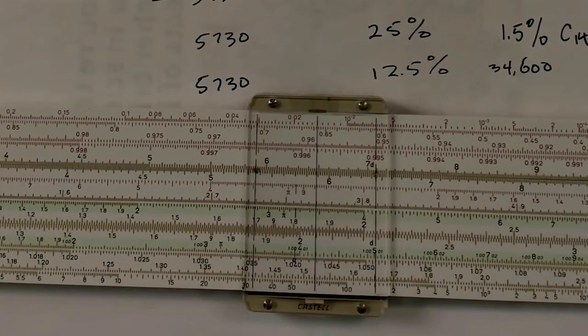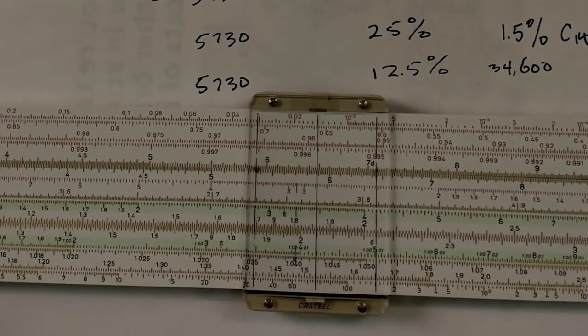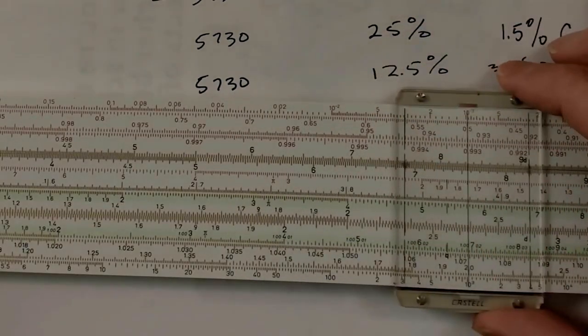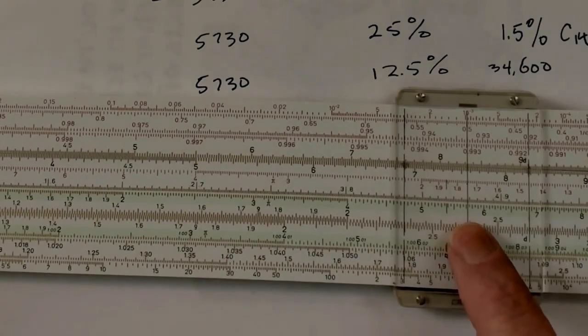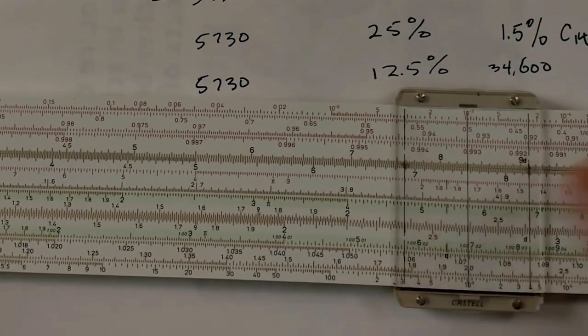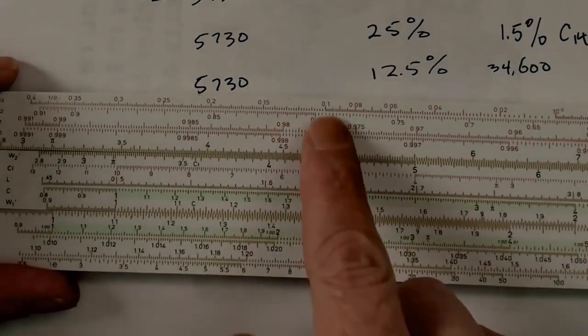Say we have 10% left. Well, we can go ahead and find that as well. So once again, we start off at 50 and 5,730 years. And now we look for the 10% mark. 10% is going to be right up here.